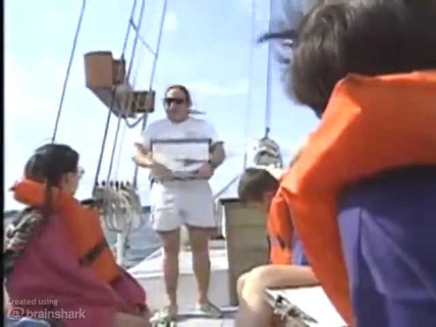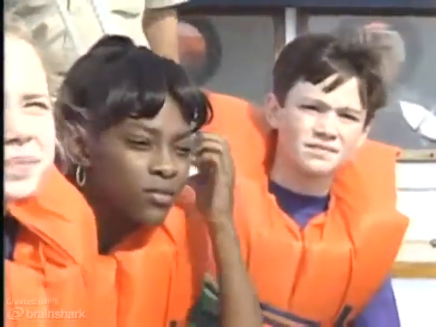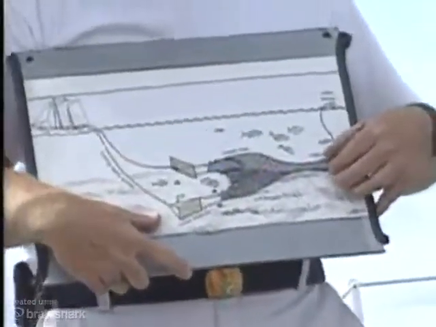To see some things that live in the ocean, the Phoenix drags a net along the bottom of Long Island Sound.